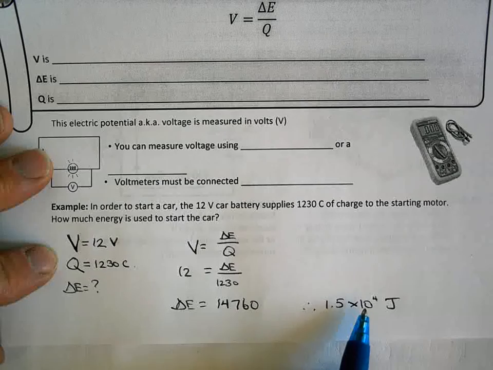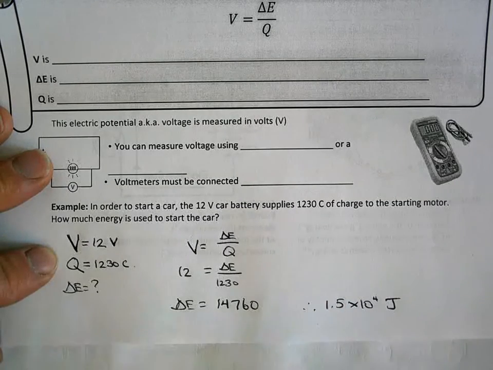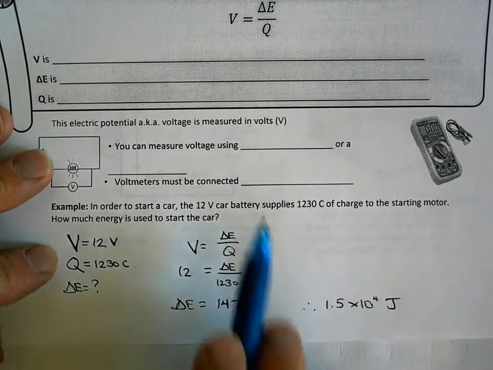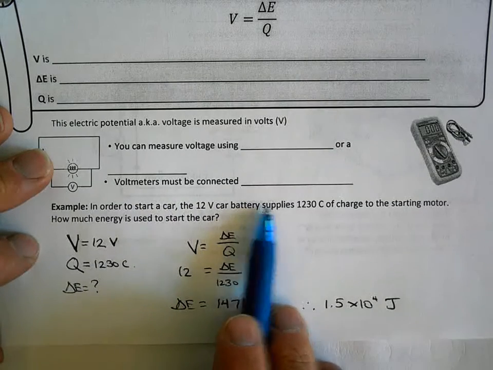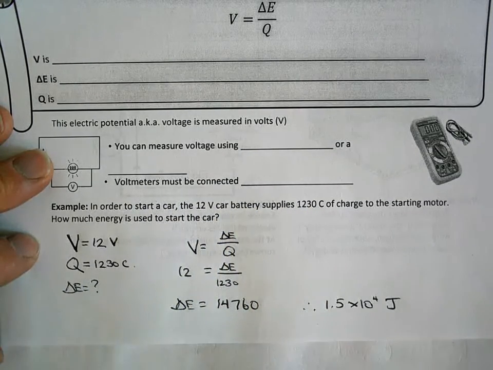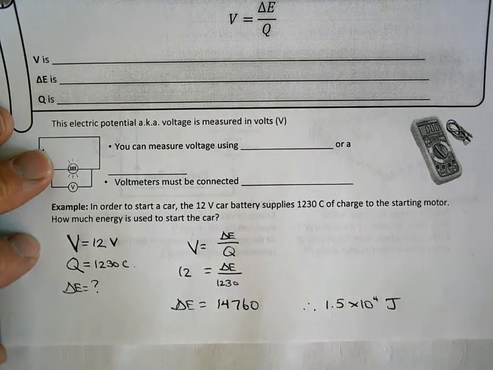Remember, we talked about joules. That's like energy. That's like drinking Red Bull. It gives you energy. So this is how much energy that battery supplies to all of the little charges in the wire so that the car can start. It's kind of like the amount of juice that you're giving to each charge.